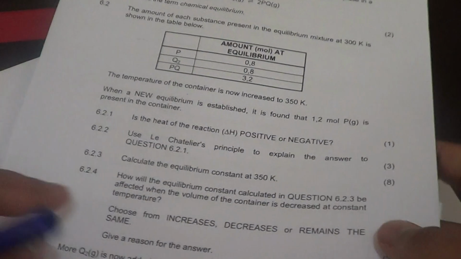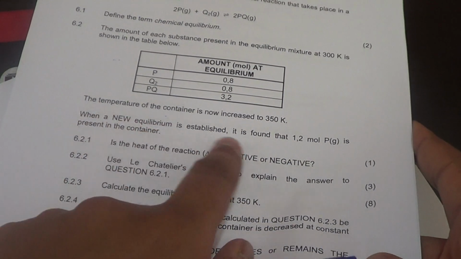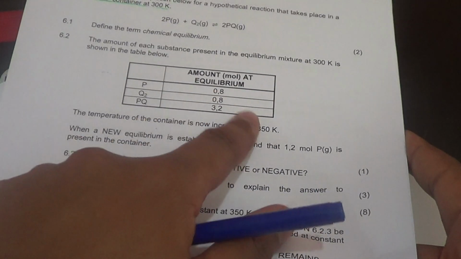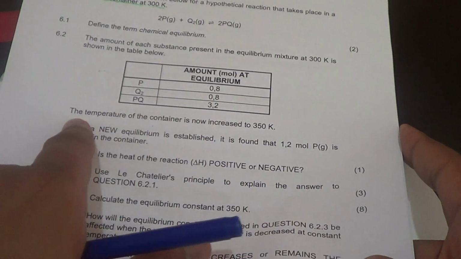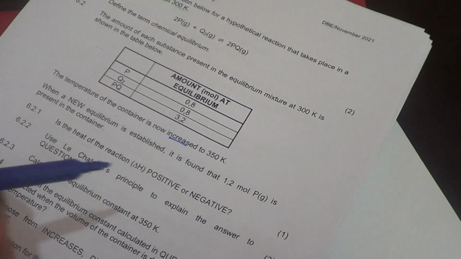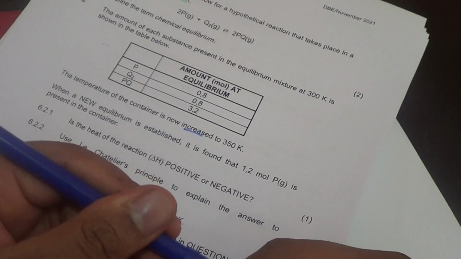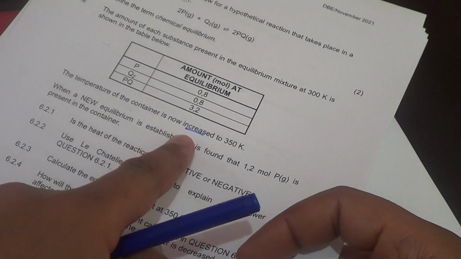Okay, so let's leave it for now. Now they are telling us about the new equilibrium. So we have those initial ones, the first equilibrium. Now it says the temperature of the container is increased. So you know when you increase the temperature, what happens? The Kc changes, isn't it? The only thing that changes Kc is the increase in temperature.